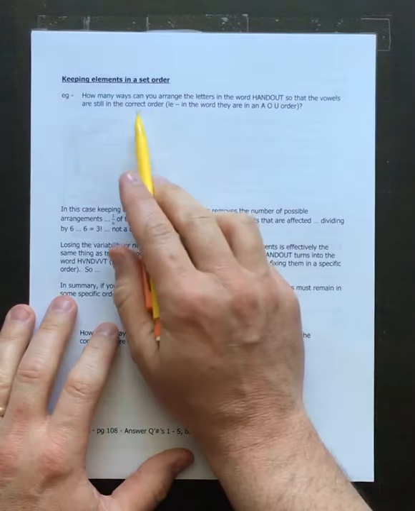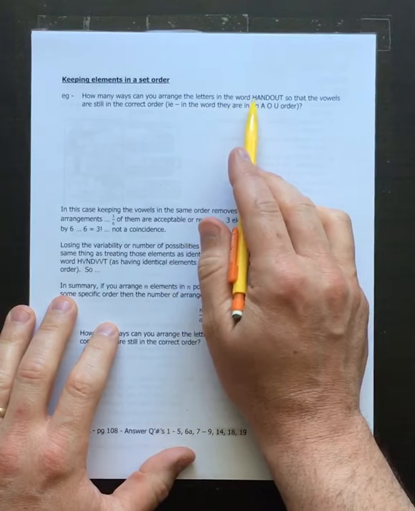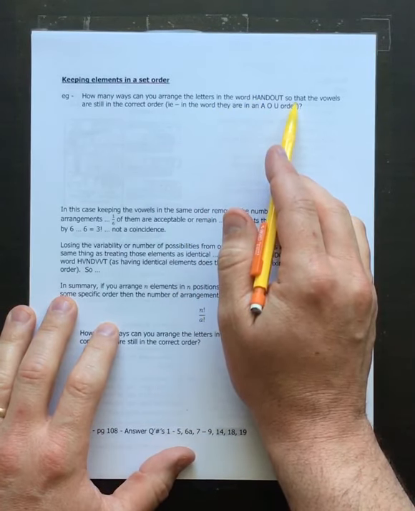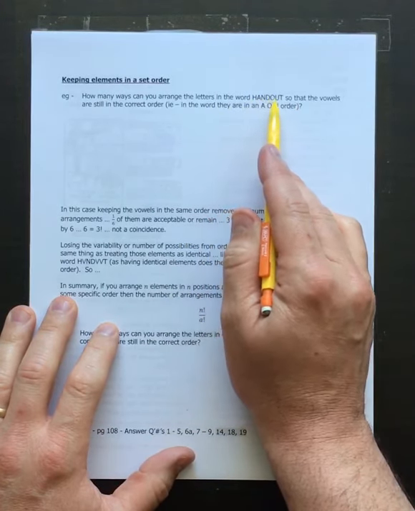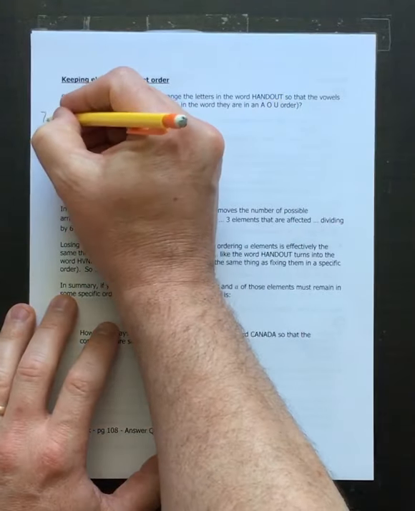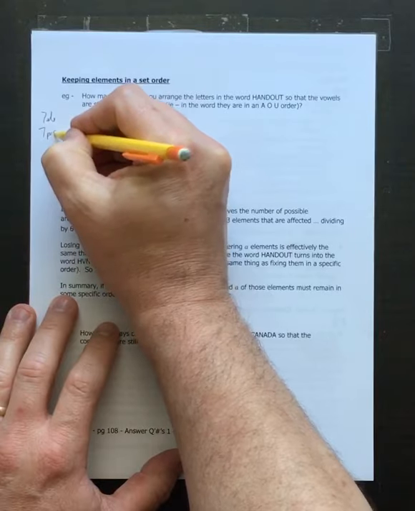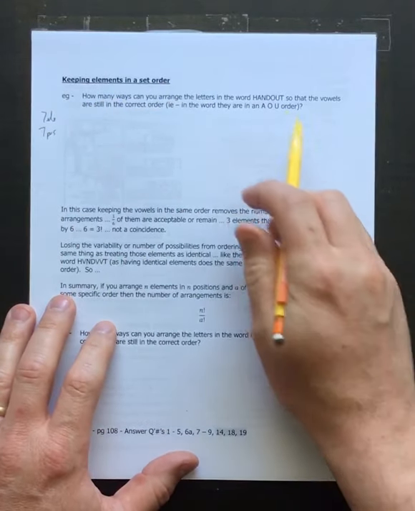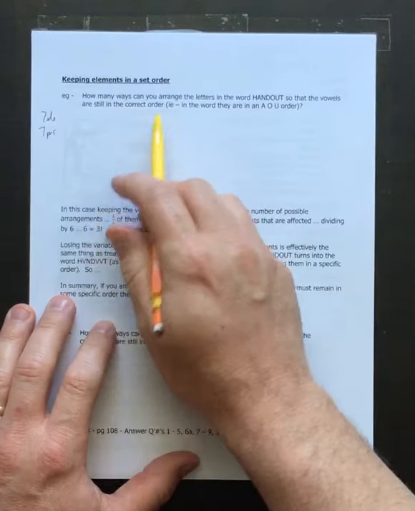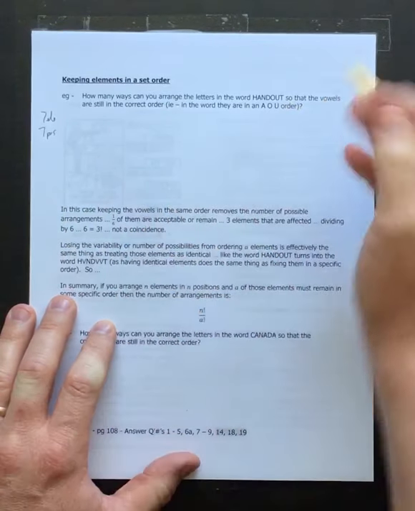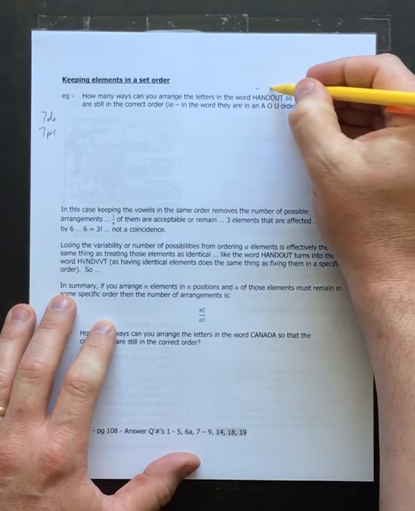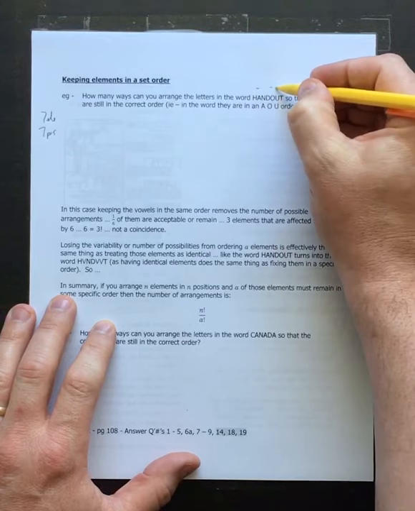So how many ways can you arrange the letters in the word handout? Okay, so 1, 2, 3, 4, 5, 6, 7 elements. I'm arranging the letters, so there are going to be 7 positions. I'm not leaving any of them out. Now, the vowels must still be in the correct order. In other words, the A is going to be first, the O is going to be second, and the U is going to be third.